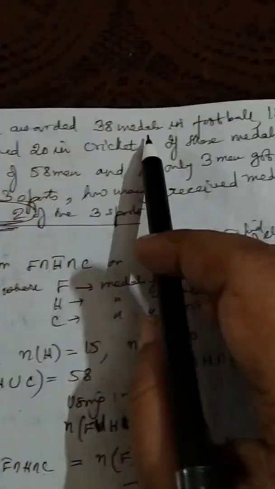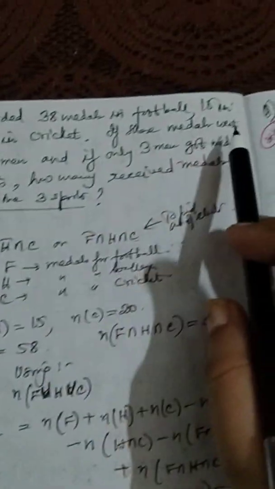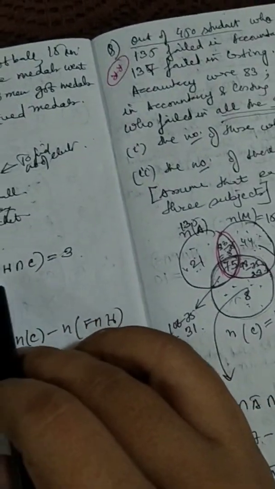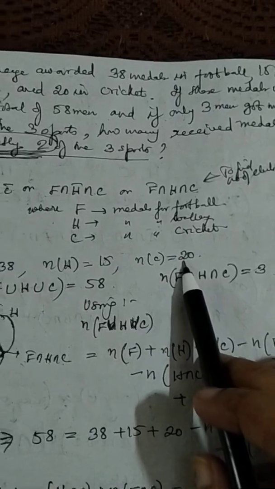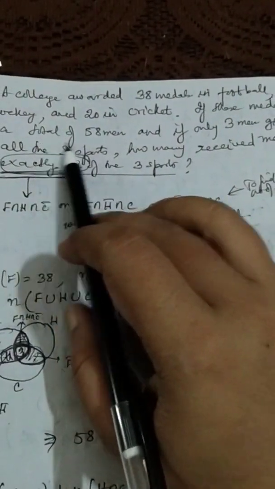Number of medals in football is 38, so N of F is 38. Number of medals in hockey is 15, so N of H is 15. Number of medals in cricket is 20, so N of C is 20. What else is given? Total number of medals given out is 58 men.